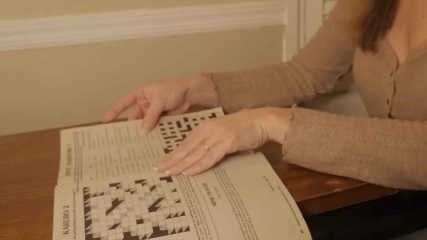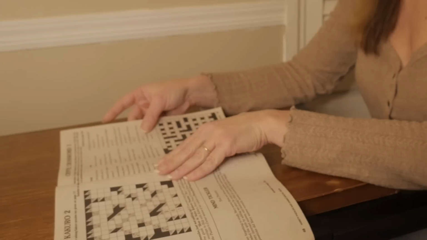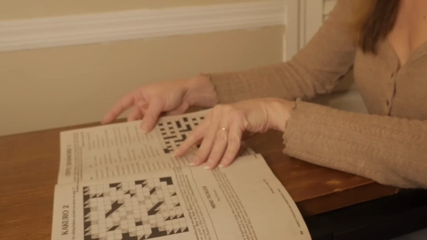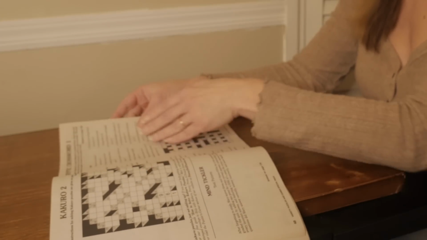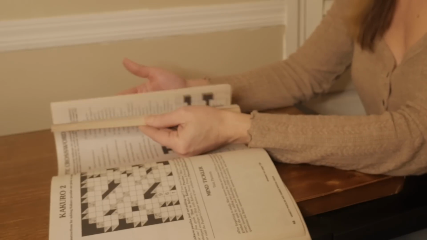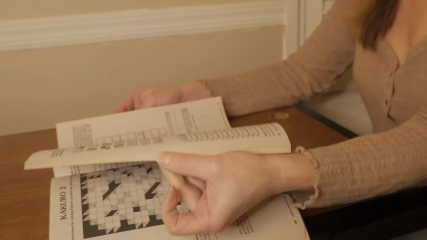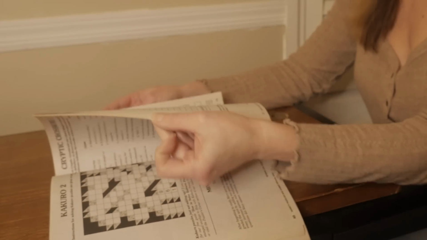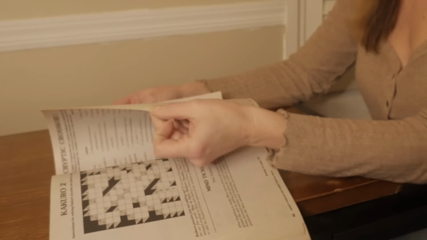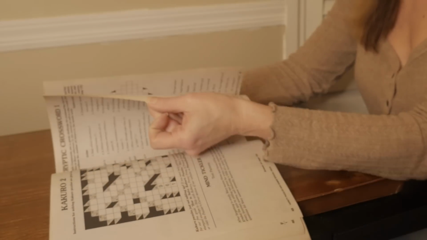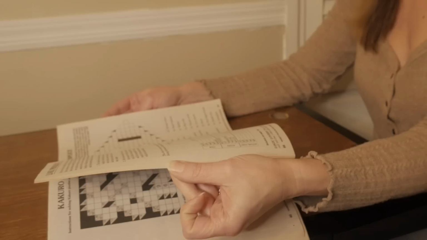There's another one that we already saw, Kakuro, cryptic crossword, brick by brick. We've seen a lot of these already.